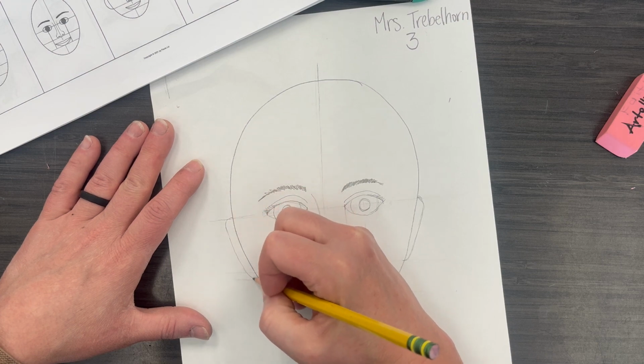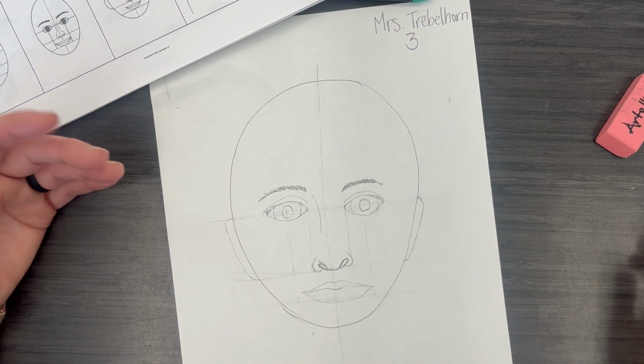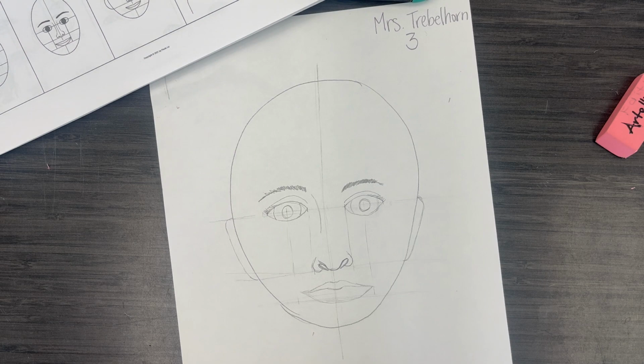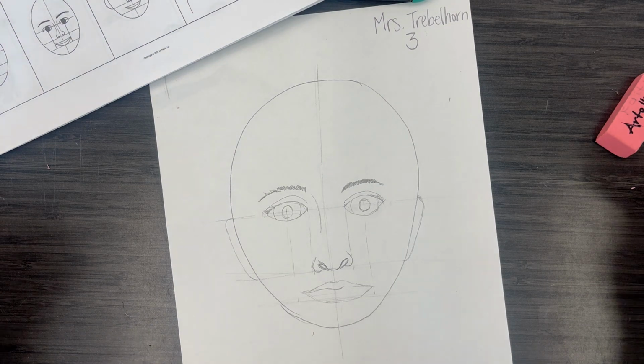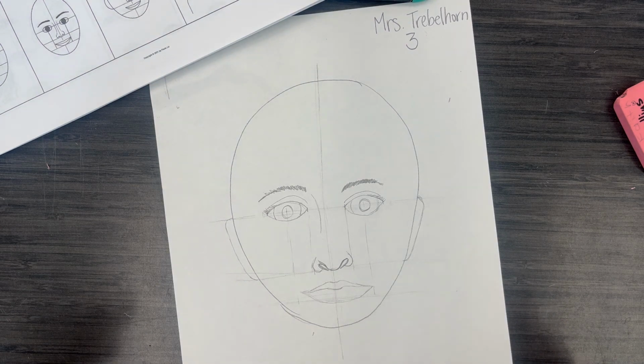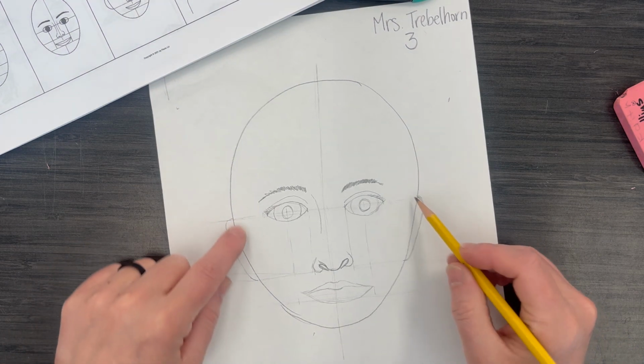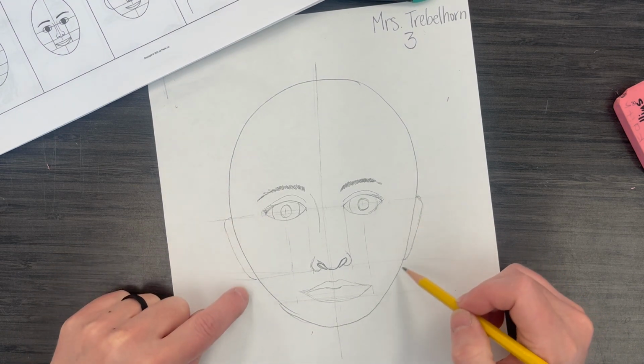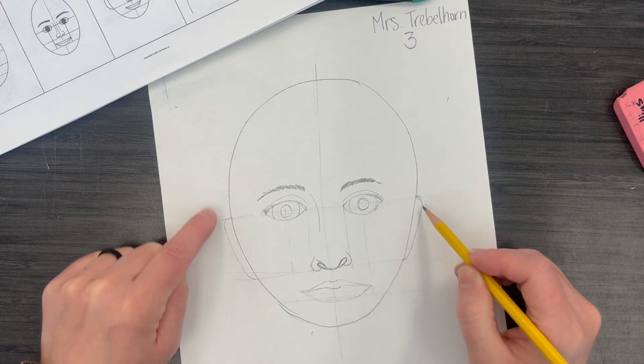Now, obviously, if your person has really big ears that stick out, draw them that way. If they don't, though, they're usually pressed back on the head pretty tight, and you won't see many details of the ear, so you can just draw this like almost a rounded rectangle even.